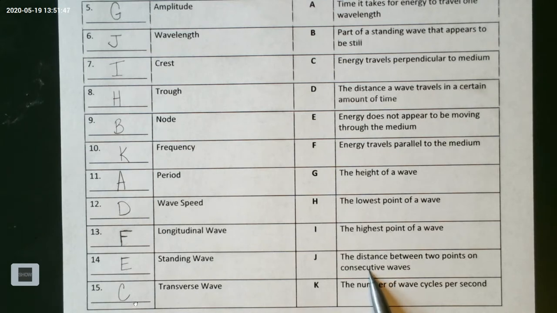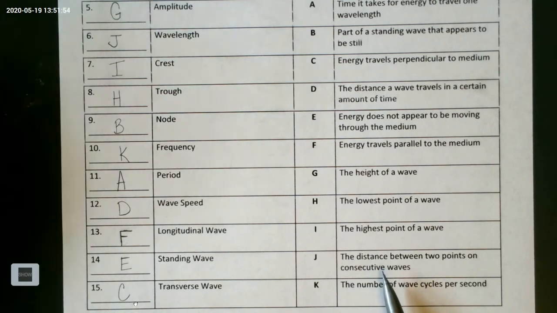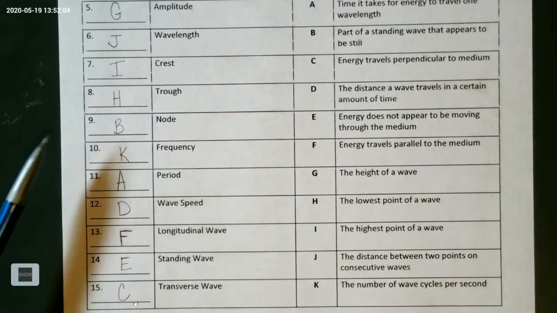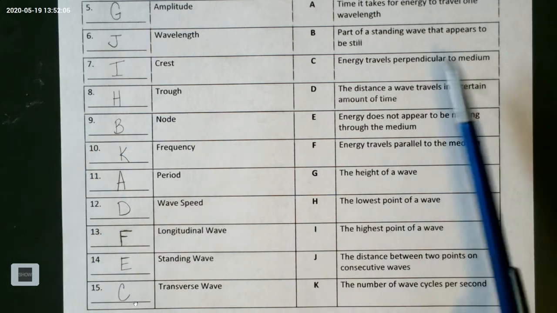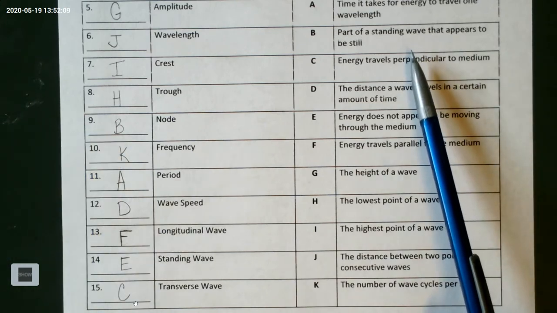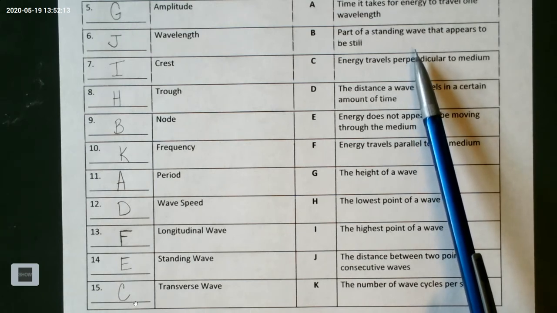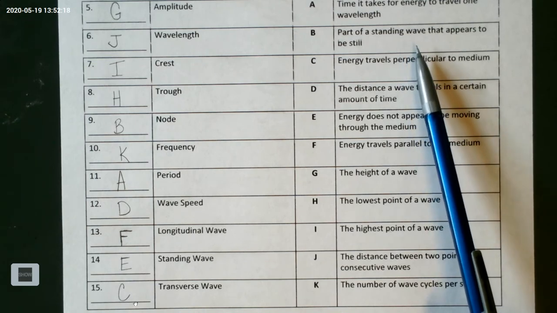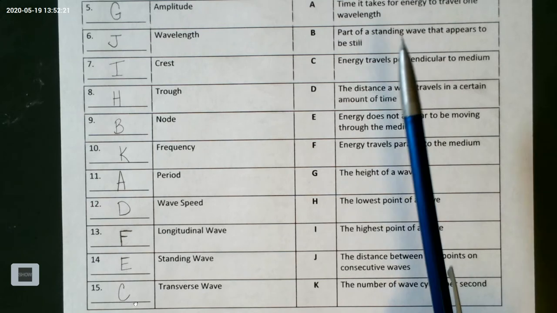And so remember, it could be crest to crest, or it could be from trough to trough, or if you have 2 identical points in the middle of the wave, it can also be that. So that is J. Crest is I, the highest point of the wave. Trough is H, the lowest point of the wave. Node is B, part of a standing wave that appears to be still. So if you remember in those standing wave videos, it appeared that that part was still or not moving. And those are what we called the nodes. And those were along the rest line of the standing wave.